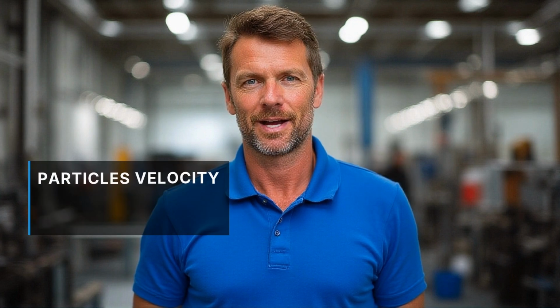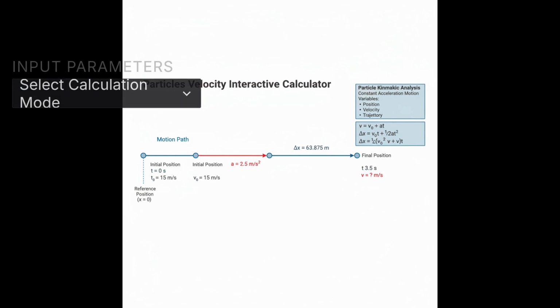The particle's velocity interactive calculator solves kinematic equations for motion with constant acceleration. Let's look at the inputs.